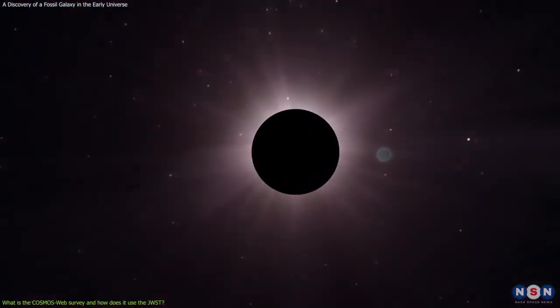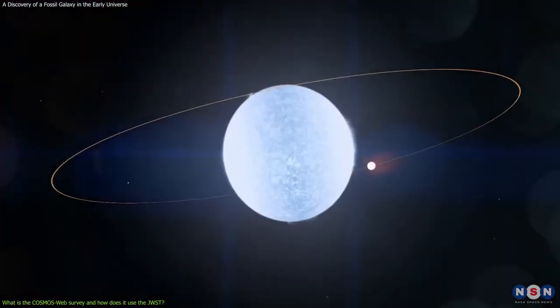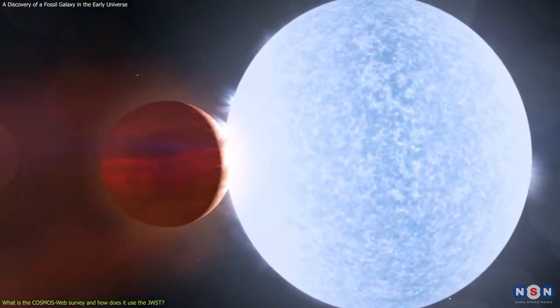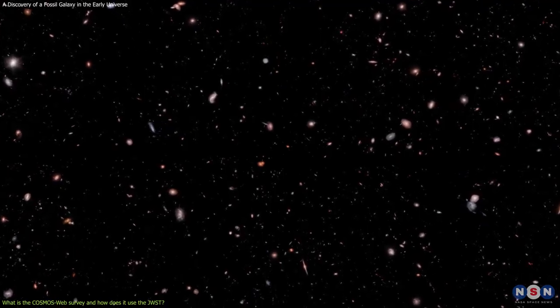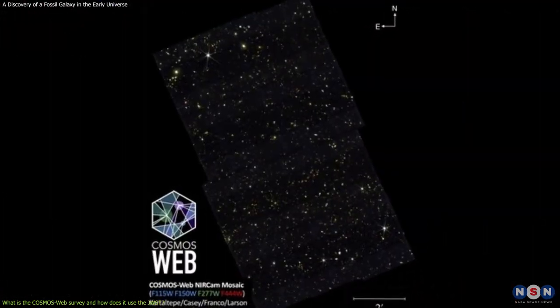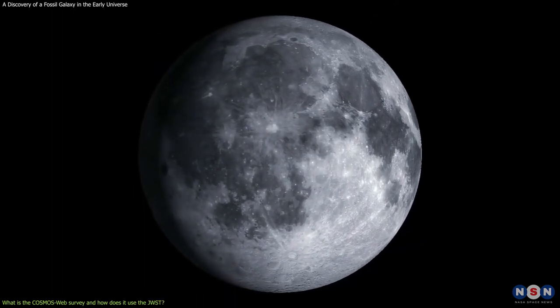It can also perform coronagraphy, which is a technique that blocks the light from bright sources, such as stars, to reveal fainter objects, such as planets, around them. The Cosmos Webb Survey uses the NIRCam to observe a large patch of the sky, about 2 square degrees in size, which is equivalent to about 10 times the area of the full moon.